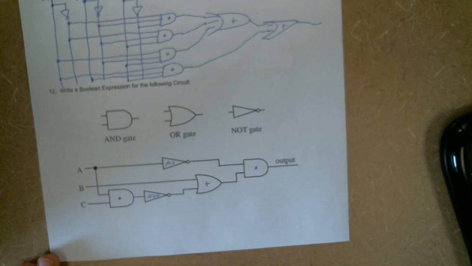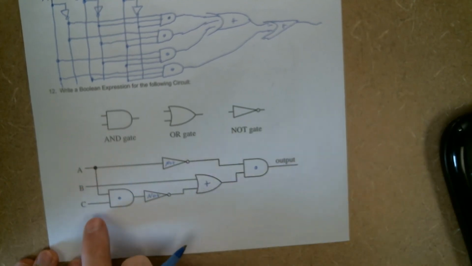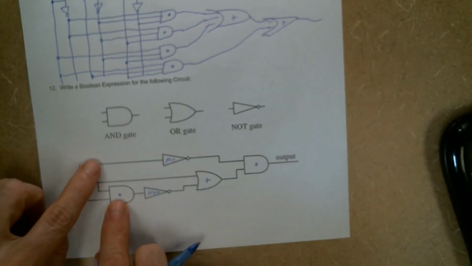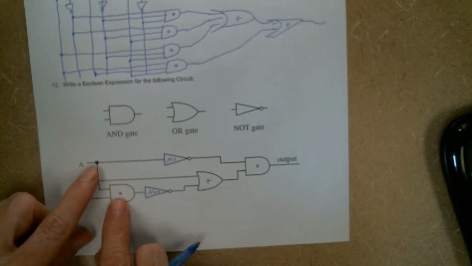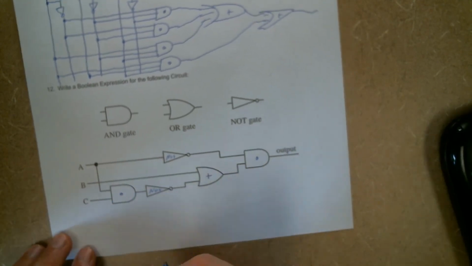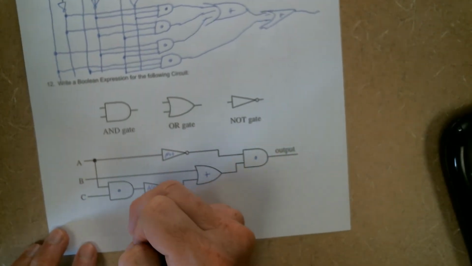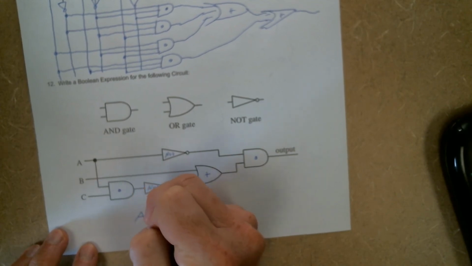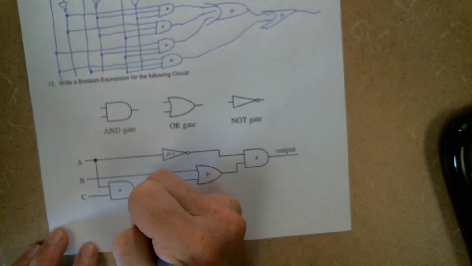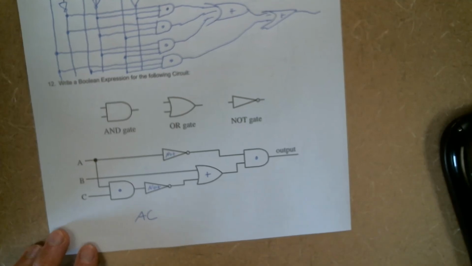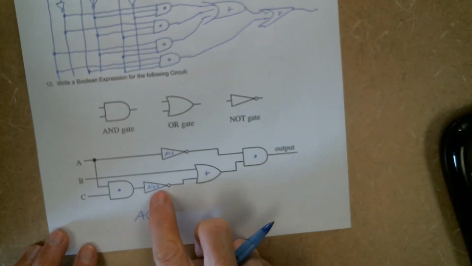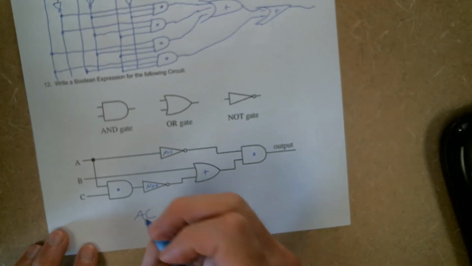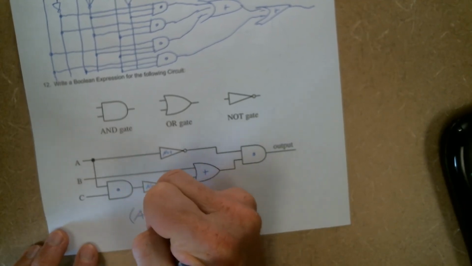So let's see what we have here. We'll start with this one right here. This first AND gate is just A and C, so I'm going to write this as A times C. There's my first AND gate. That is being NOTed. I don't NOT each one individually, I NOT the whole thing.